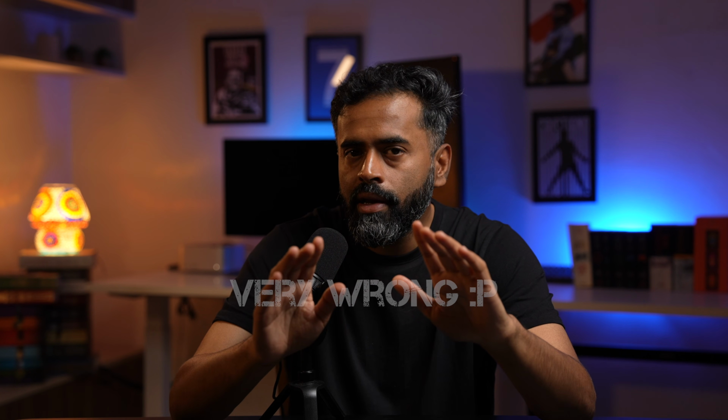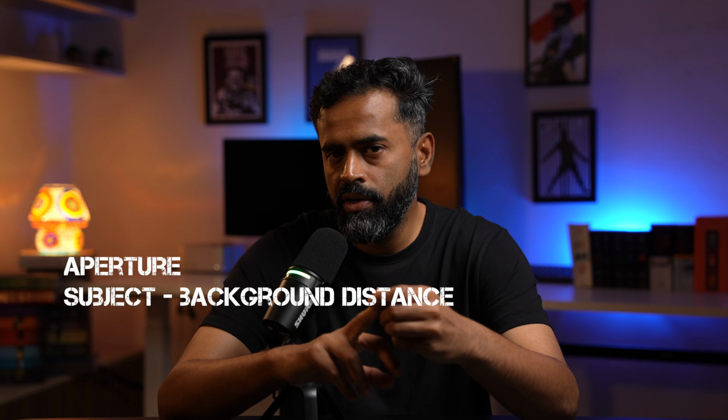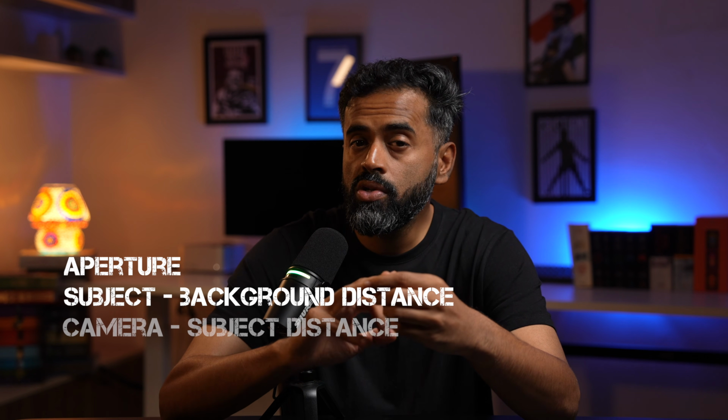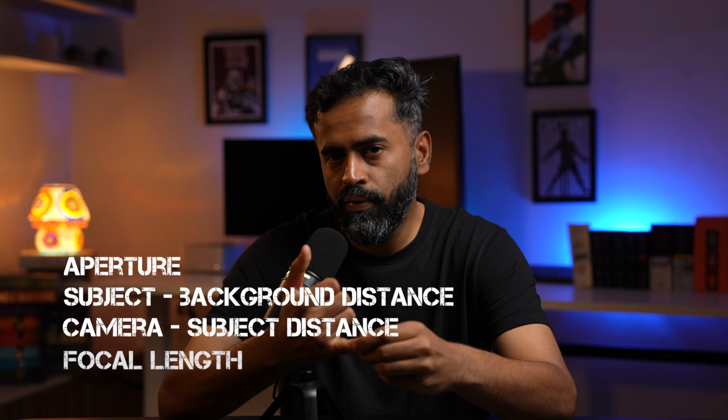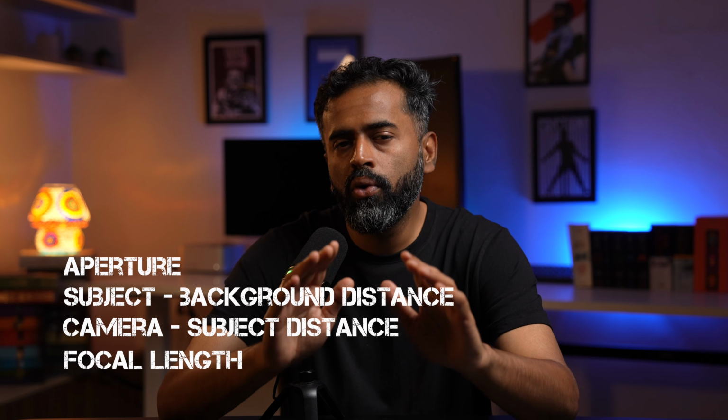Yes, wider apertures help, and more expensive lenses do make things easier. But they are not the only thing that decides how beautiful your background blur will look. Blur is created by a combination of four things: your aperture, the distance between your subject and the background, how close you are to the subject, and the focal length you're shooting at. All four matter. And when they work together, you can get incredible blur even when your lens is not top tier or high end. Let me prove this to you.